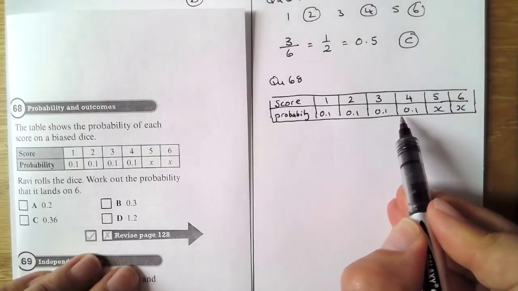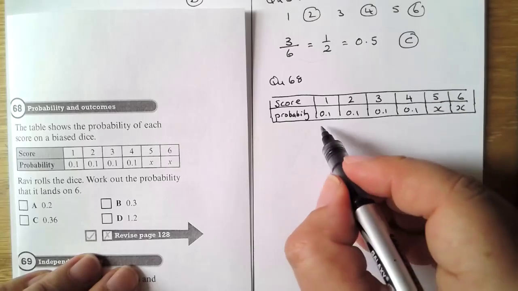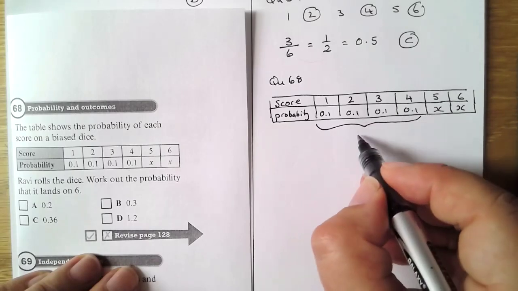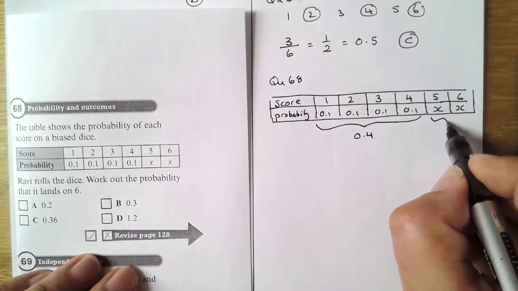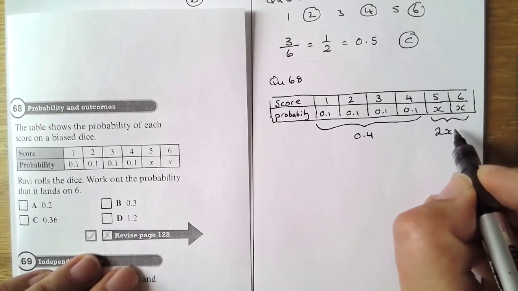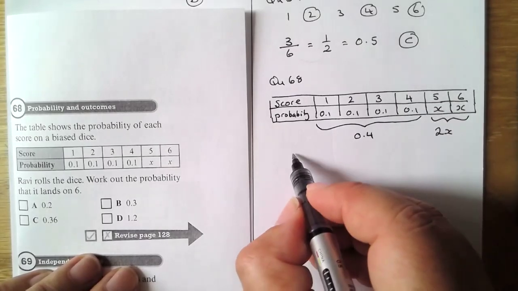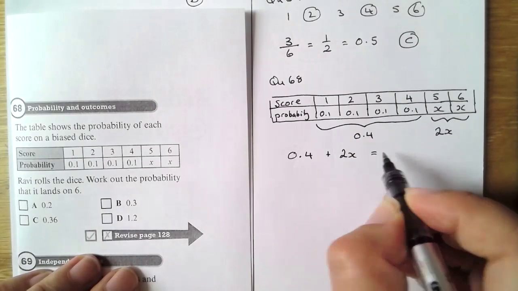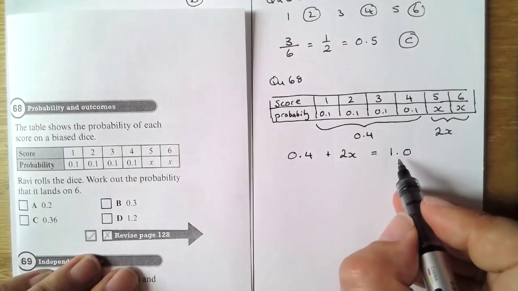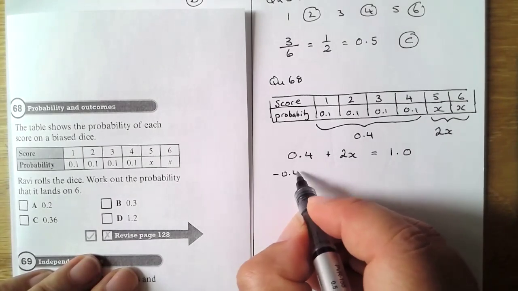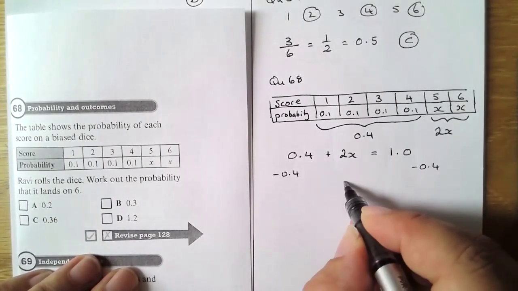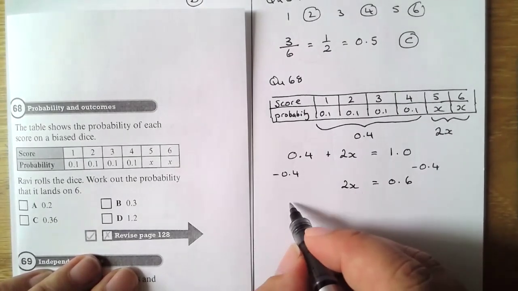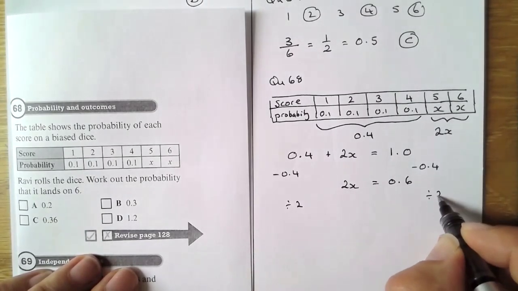We know that all of these need to add together to make 1. If we add these together, 0.1 4 times is 0.4. These will make 2x, x plus x is 2x. So we can create an equation: 0.4 add 2x equals 1.0, or just 1. Subtracting 0.4, and now we're going to divide both sides by 2.